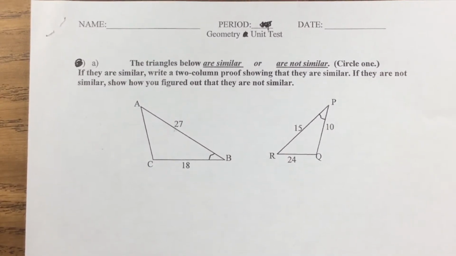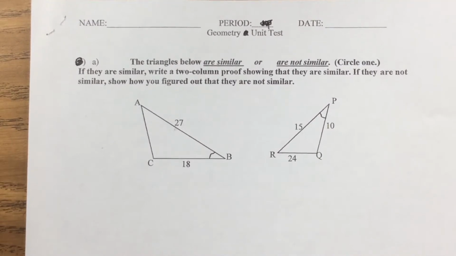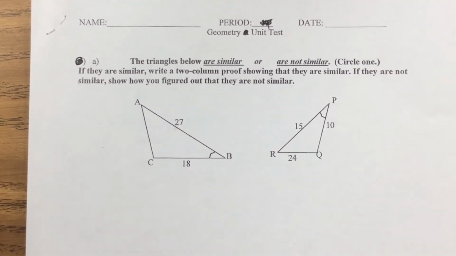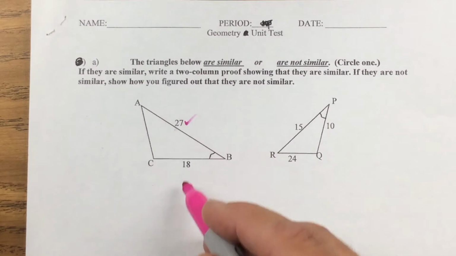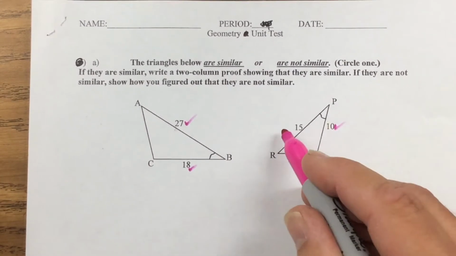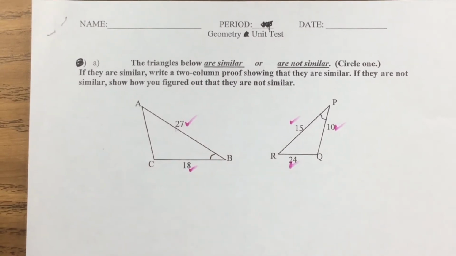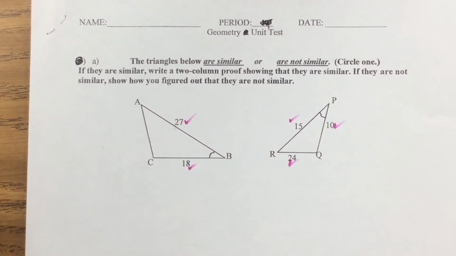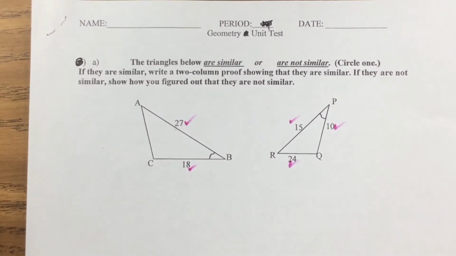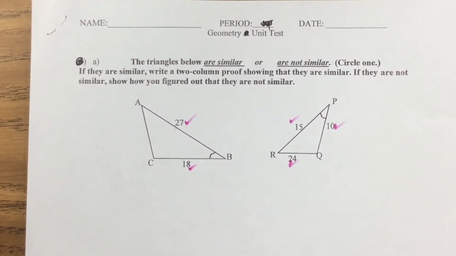And that is, first of all, if I have 6 sides, I can do side, side, side. So how many do I have? I got 1, 2, 3, 4, 5. Oh. Side, side, side is not going to work. Done. Don't even try it. You don't have the stuff.